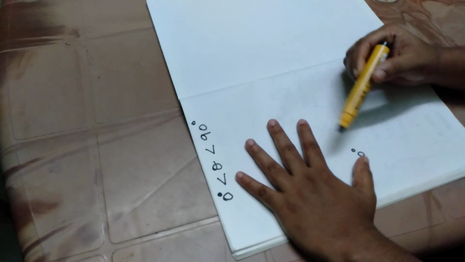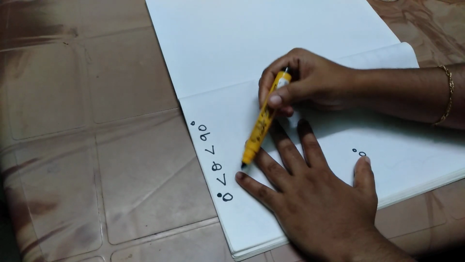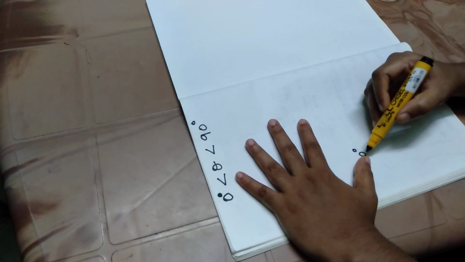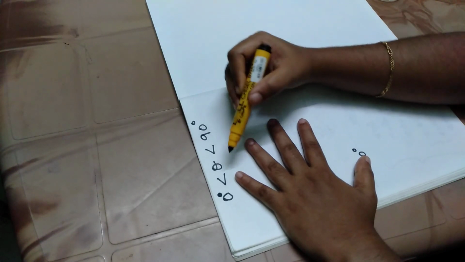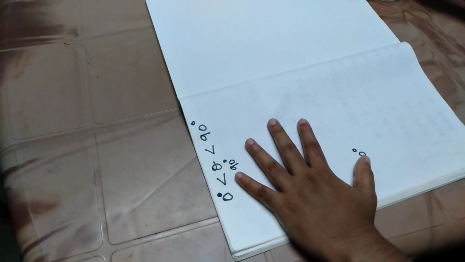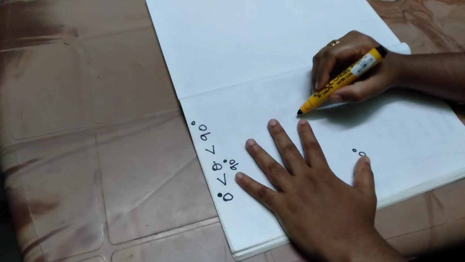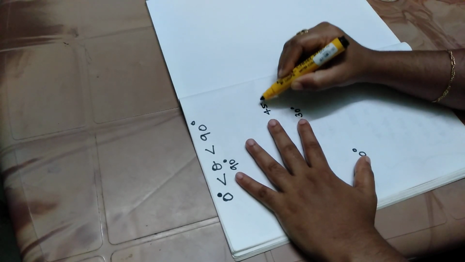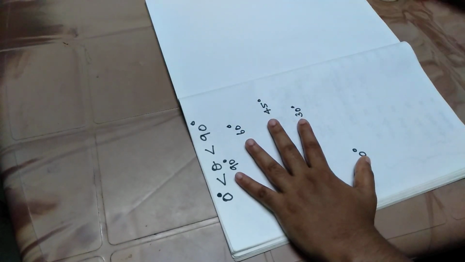Your thumb, your index, your middle, a ring, and small finger or little finger. Take your thumb finger as 0 degree, and the final value is 90 degree. Remaining there are 3. That would be 30 degree, 45 degree, and 60 degree.